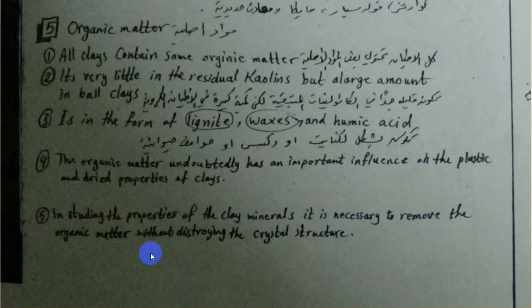In particular, the organic particles or organic grains should be thoroughly distinguished microscopically, without destroying the crystal structure, meaning without affecting or influencing the crystal structure.